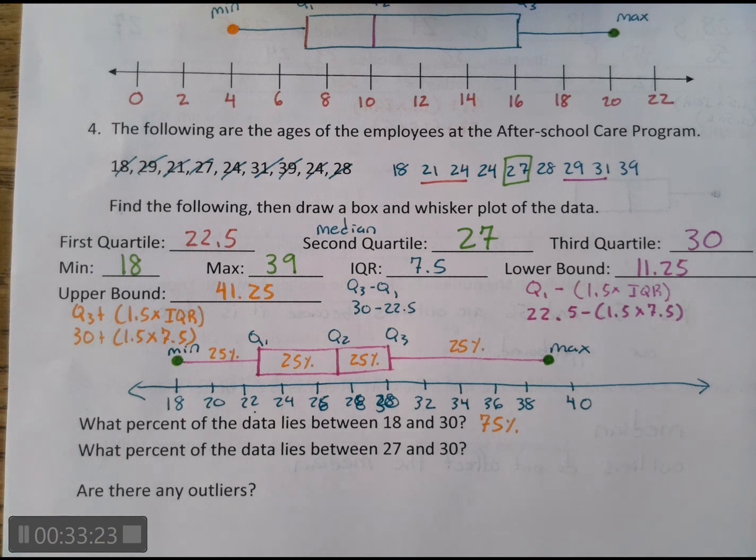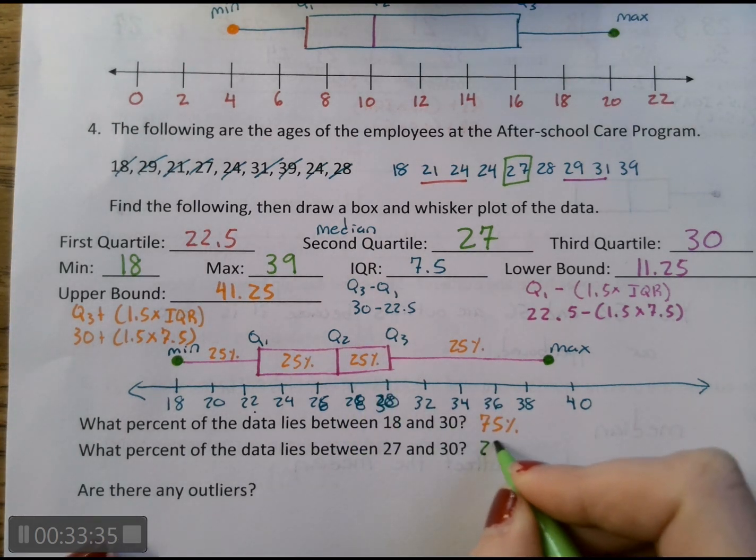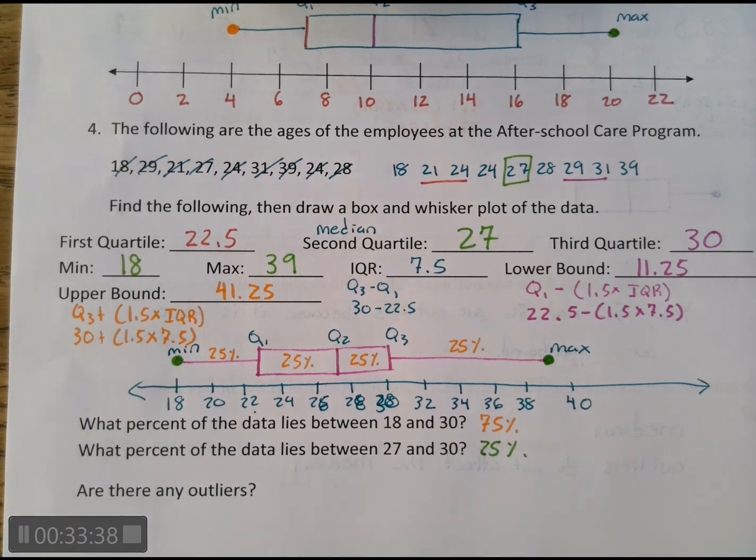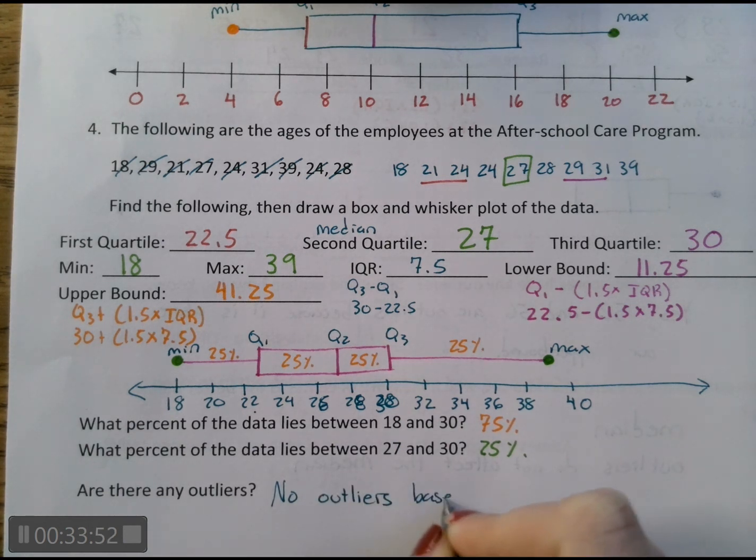All right, and then what about between 27, which is our Q2, and 30, which is our Q3? Well, that's just going to be 25% of our data. And are there any outliers? Well, based on our lower and upper bound and the fact that I didn't make any stars, we're going to say no. Outliers. Based on upper and lower bounds.